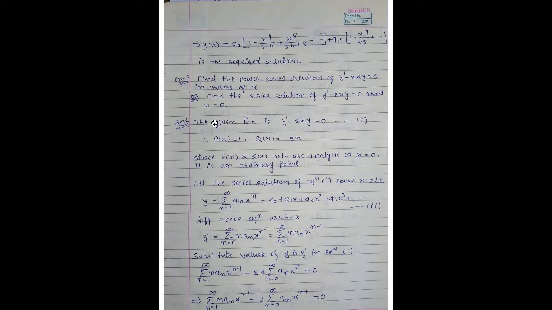And in the second statement, we are given that find the series solution about x equal to 0, right? That is, we need to check whether x equal to 0 is an ordinary point. If it is an ordinary point, then we can find a series solution using the power series method.